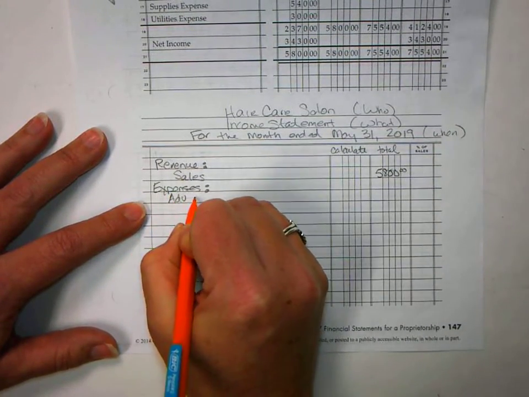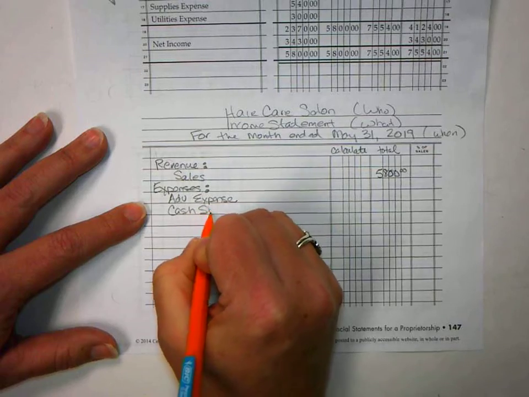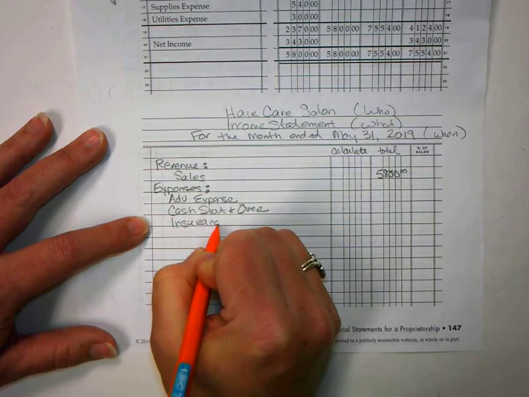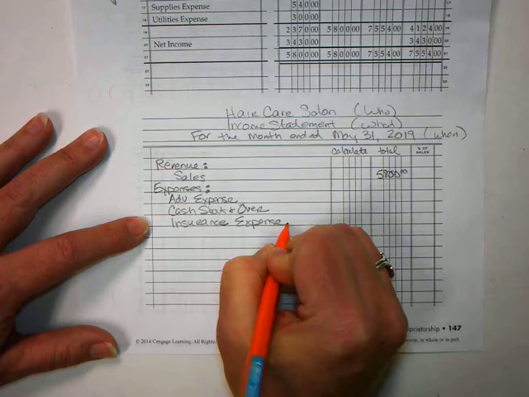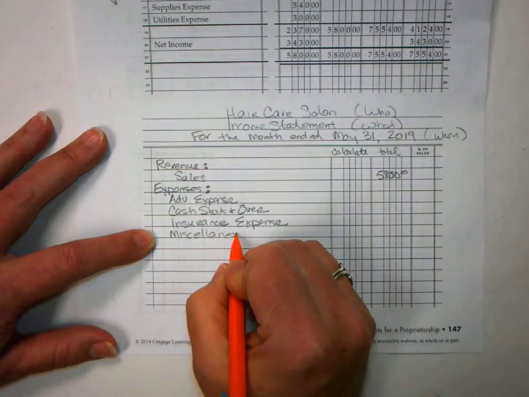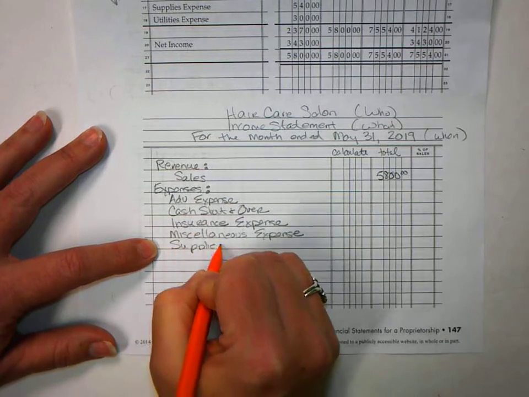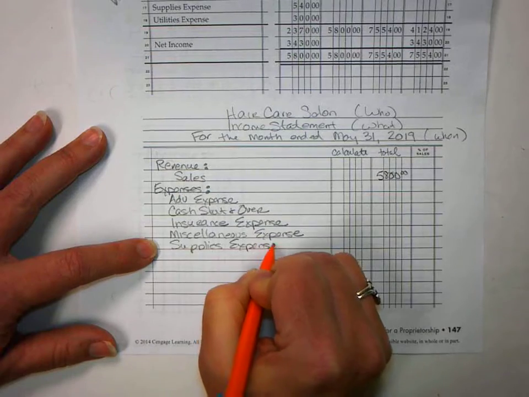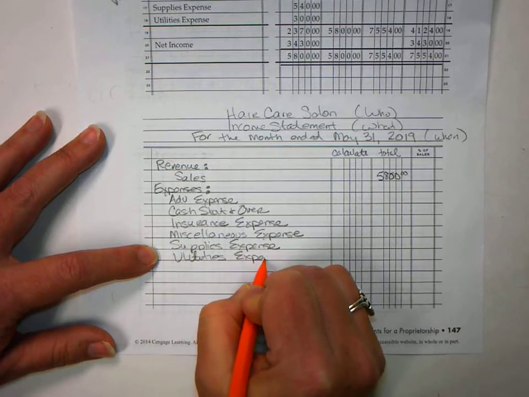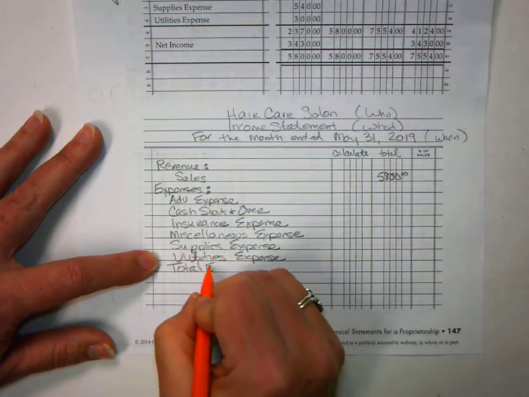So advertising expense, cash short and over, insurance expense, miscellaneous expense, supplies expense, and utilities. And then we'll have total expenses.